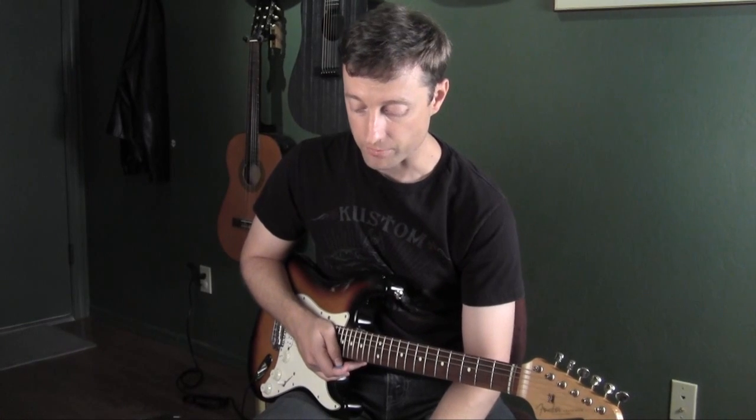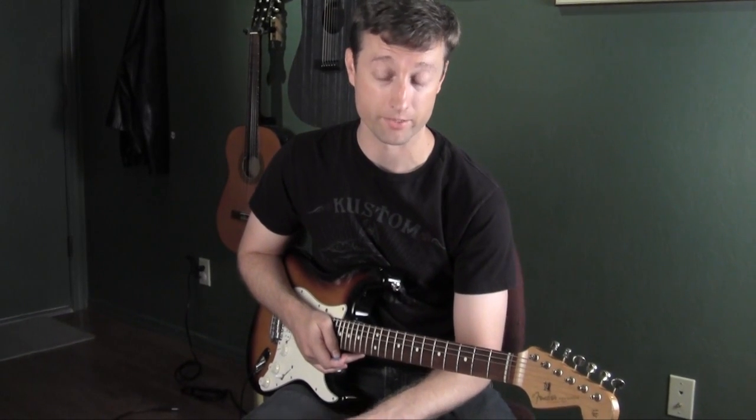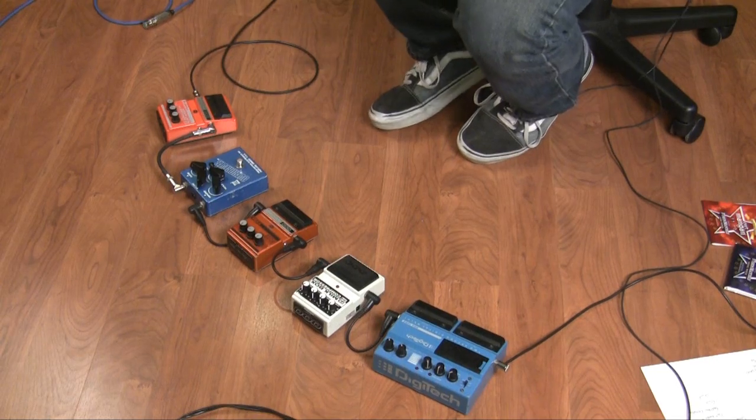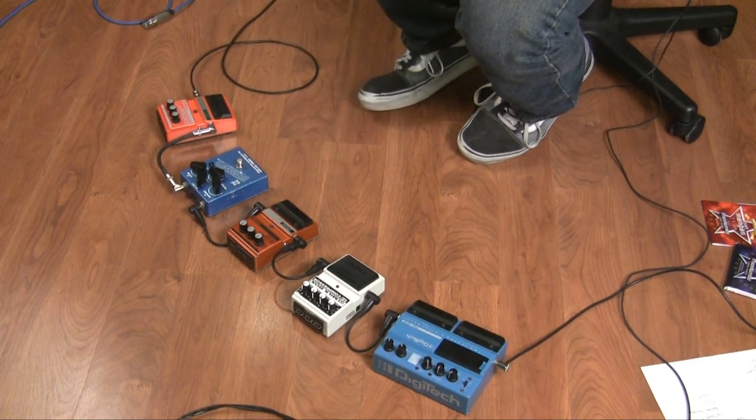What you want to do is put your volume type effects first in the chain, and that could be a volume pedal, a wah-wah pedal, or what I have here, this orange compressor sustainer.